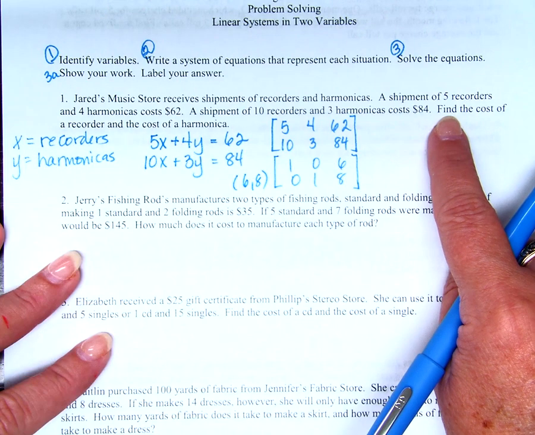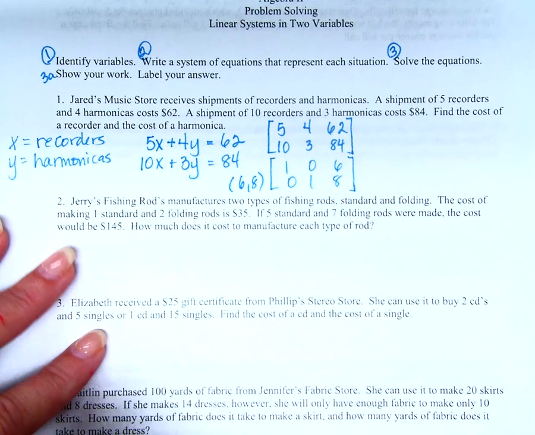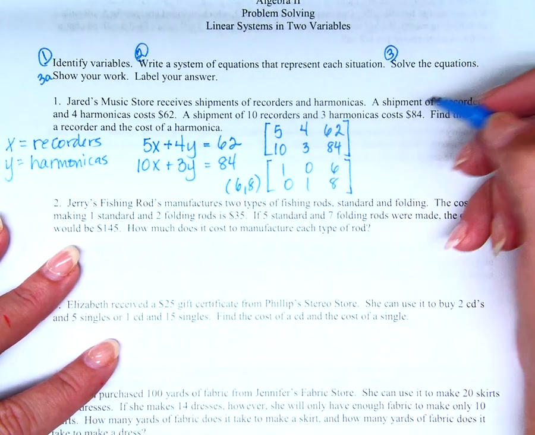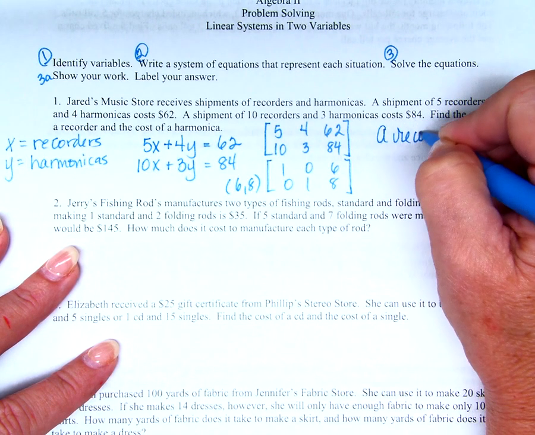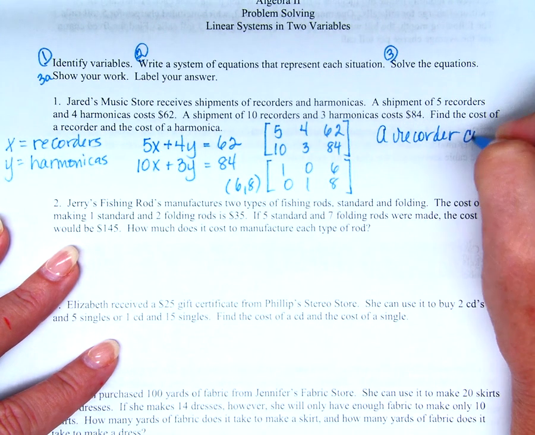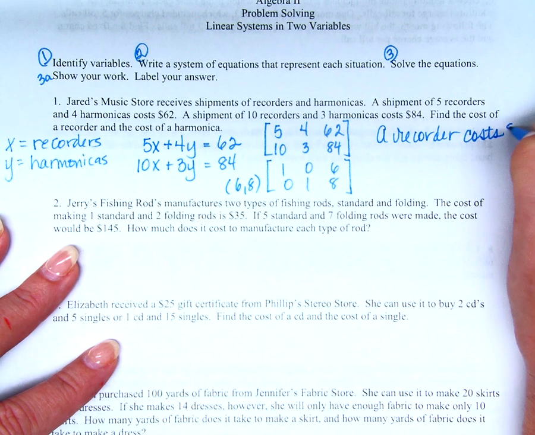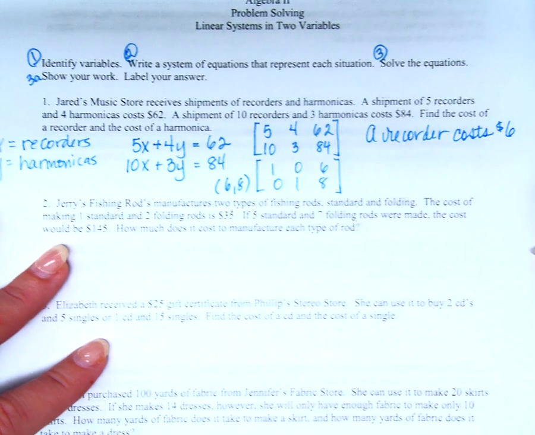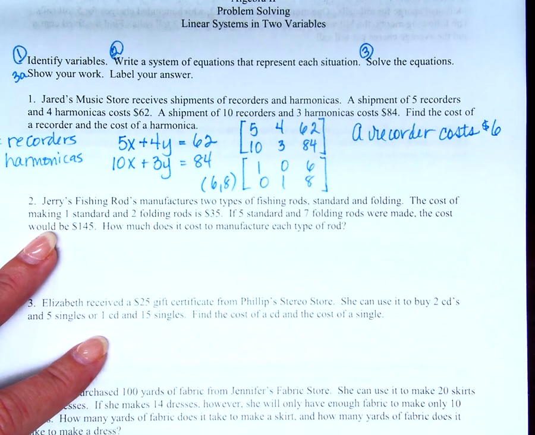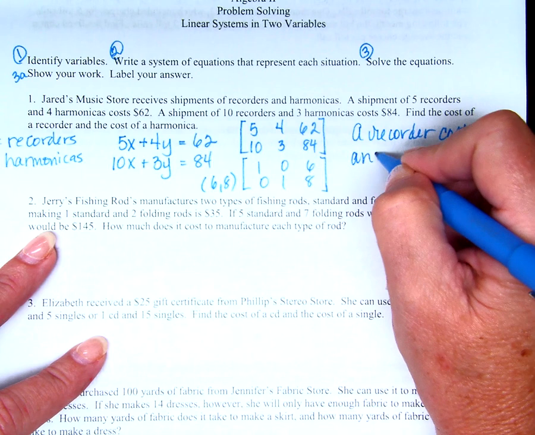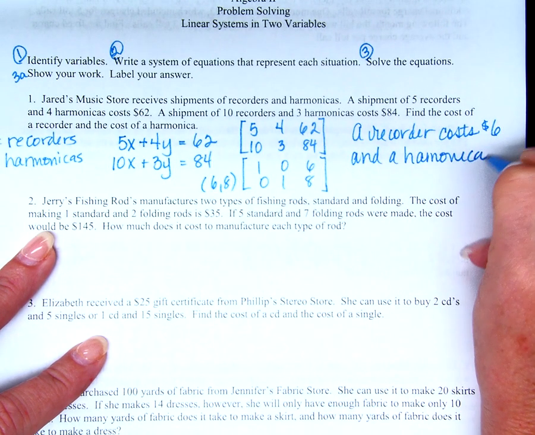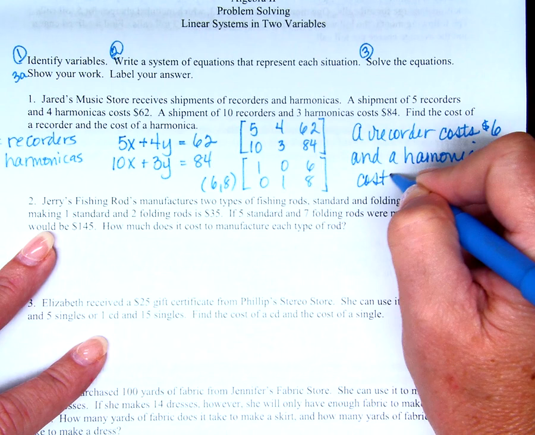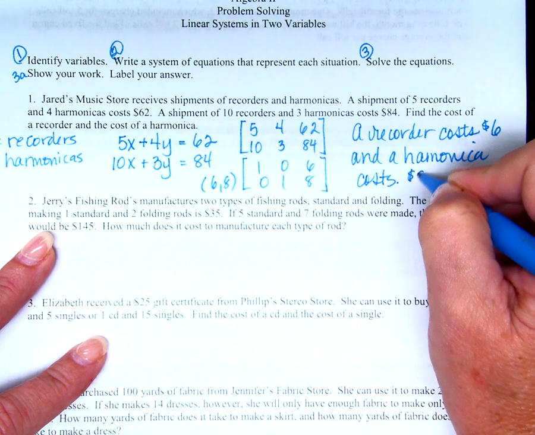But if it says find the cost of a recorder and the cost of a harmonica, how am I going to answer this question? A recorder costs $6, not just 6, right? A recorder costs $6, and a harmonica costs $8.